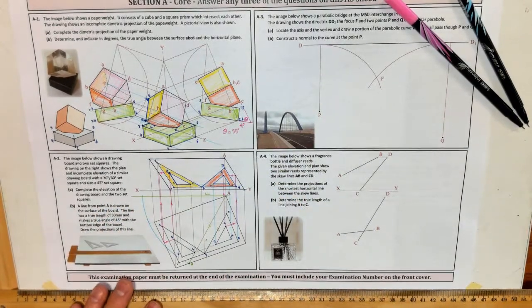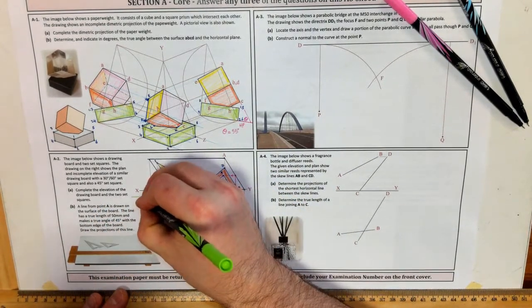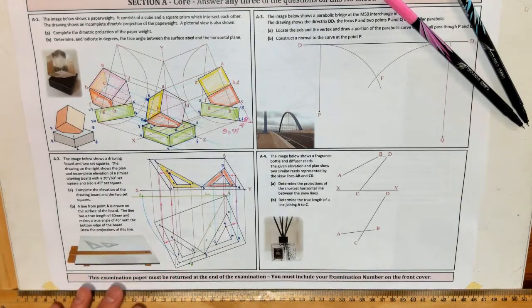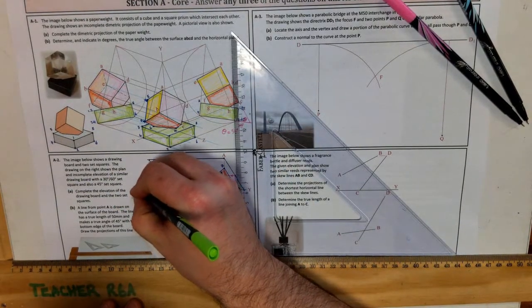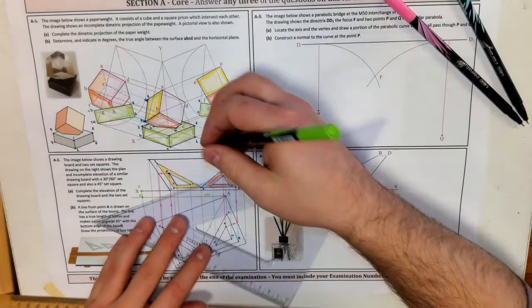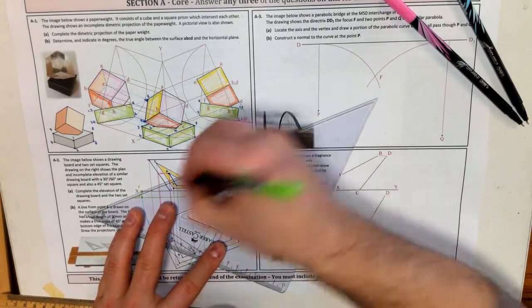You can see where it hits here. There's N now. We're going to bring N straight up to the XY line. There's N again, and we're going to join N back to A, like so.